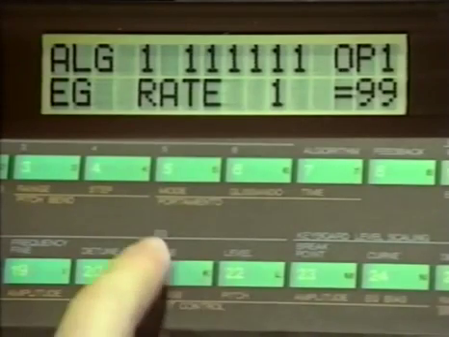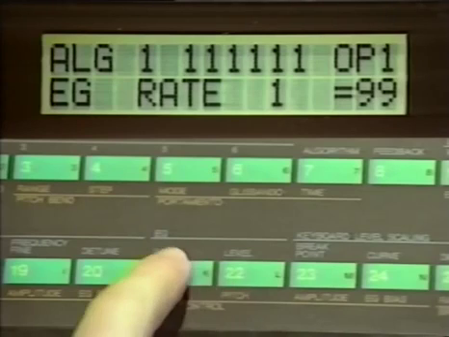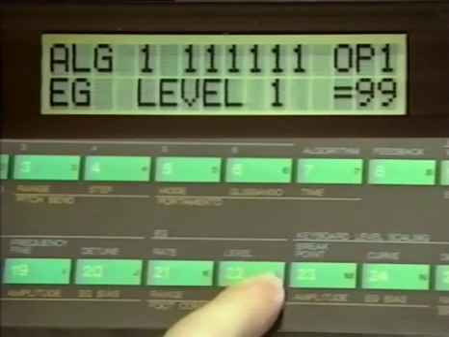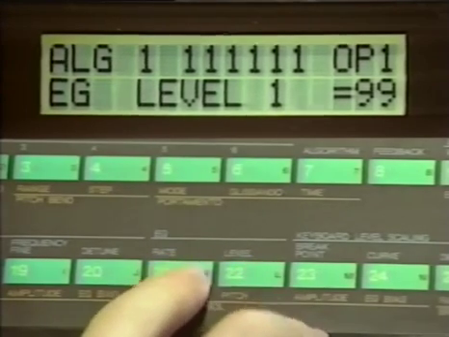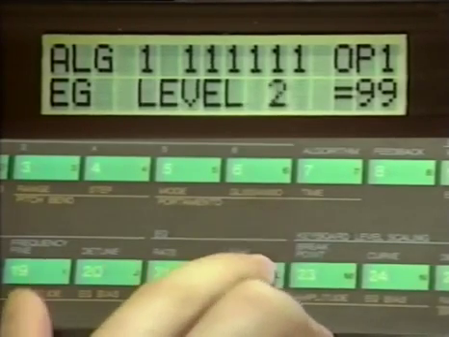So, ADSRs are really not all that different than the newer 4- and 8-stage envelopes. Let's look at one and see how they're the same and how they're not. This is the EG, or envelope generator section of the DX7. It consists of rates and levels. 4 rates and 4 levels.